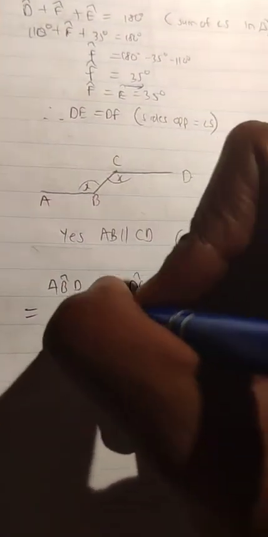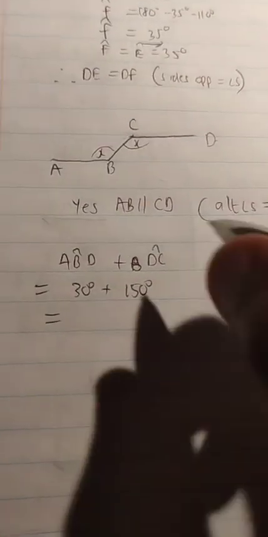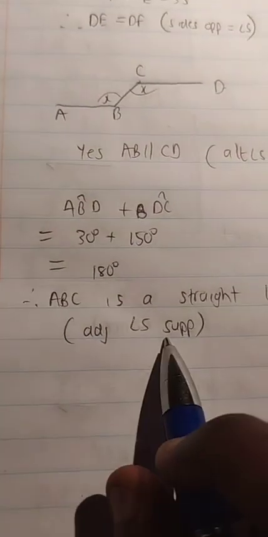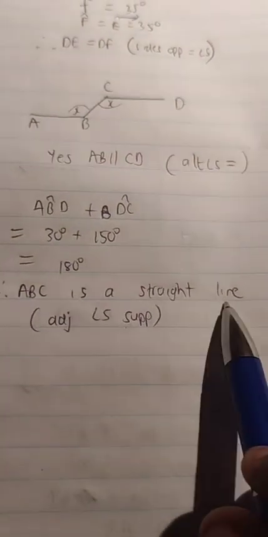Guys, when we prove this, we need to do it in the following way. We must say angle ABD plus angle BDC. We then substitute ABD as 30, BDC as 150. What's 30 plus 150? 180. So the two angles that are next to each other give us 180. In other words, these two angles are supplementary. Therefore, we can conclude ABC is a straight line. What's the reason? Adjacent angles supplementary. This is the reason, guys, why we say ABC is a straight line.